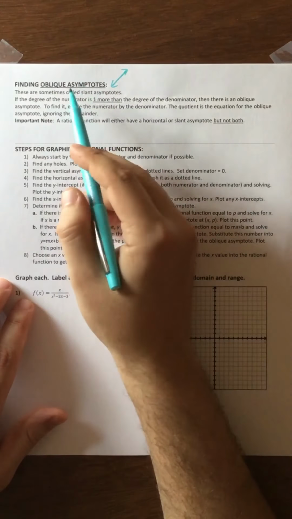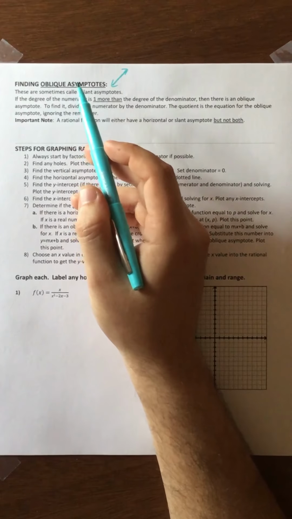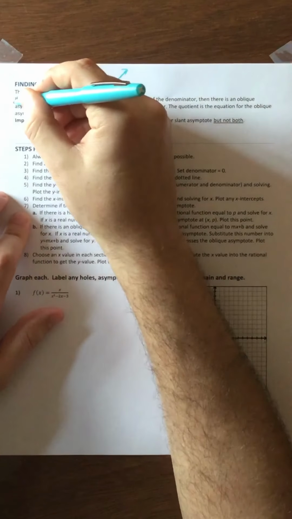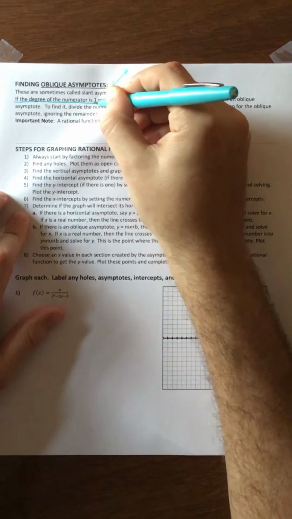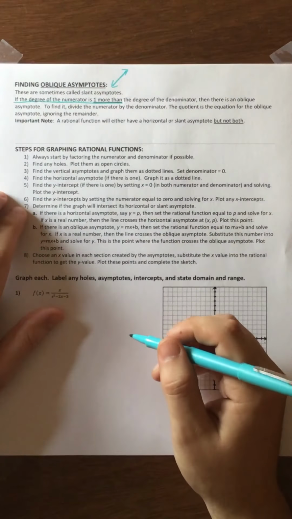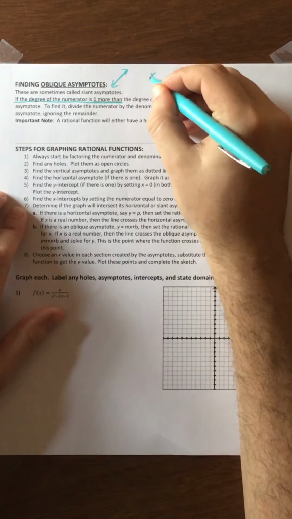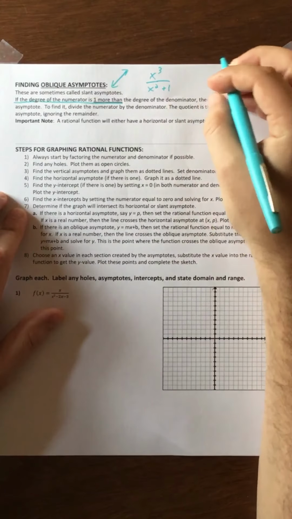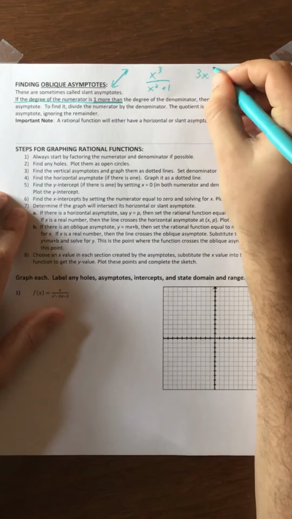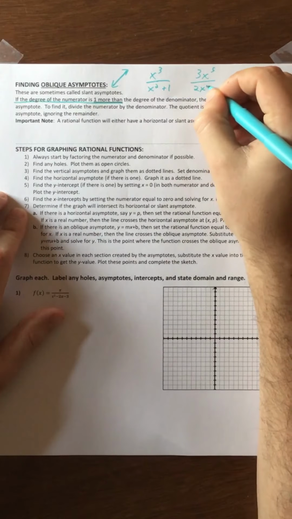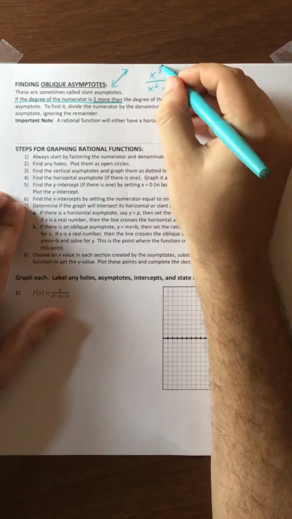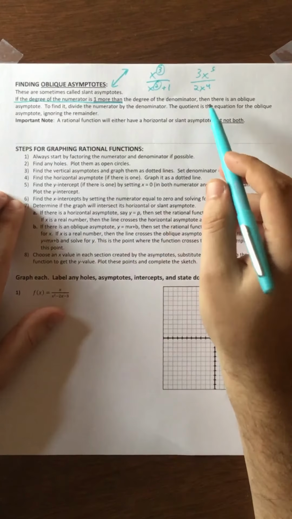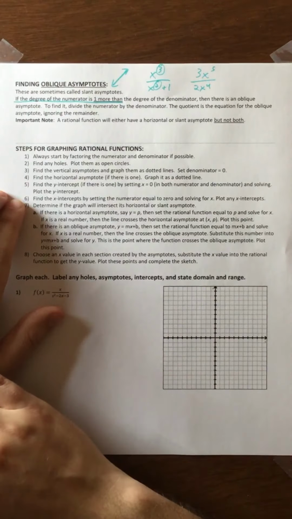Now, there's a very specific case when these obliques come up. The degree of the numerator has to be exactly one more than the denominator. So what does that look like? It has to be like x cubed over x squared plus 1, or 3x to the 5th divided by 2x to the 4th. Okay? Numerator's degree is exactly 1 greater than the denominator. Then there's going to be an oblique asymptote.